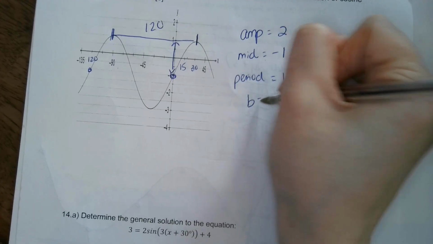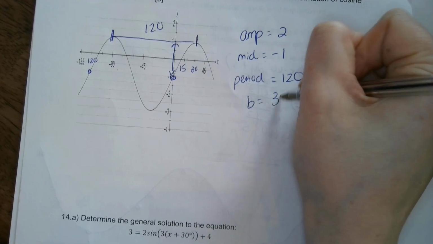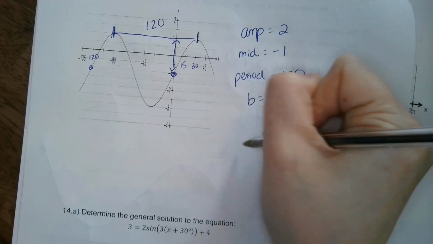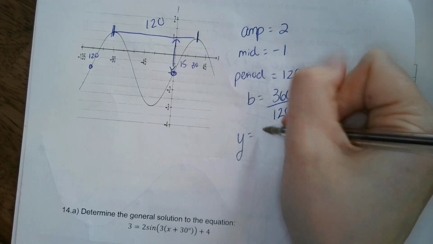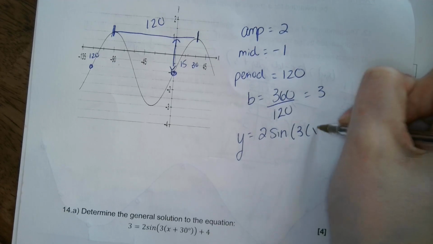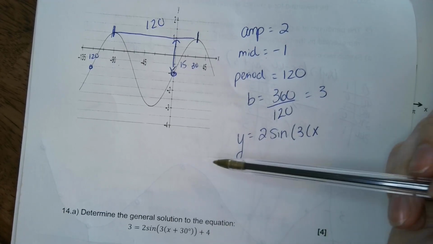So you have most of the stuff for your equation. I do know I need to find my b value. B is 360 over your period, so 3. So y equals 2 sine 3x. Look at your phase shift.